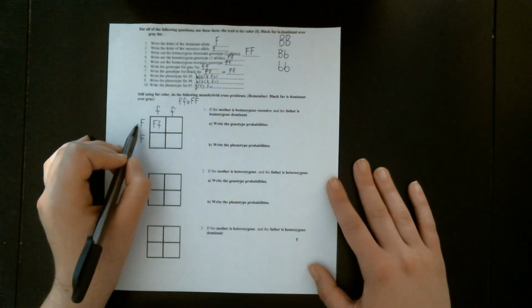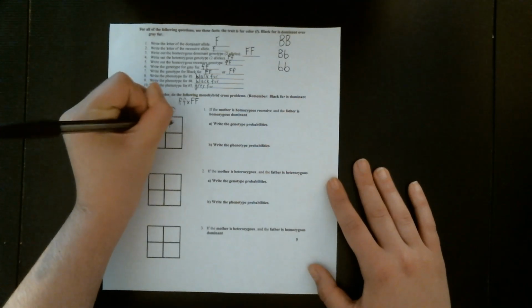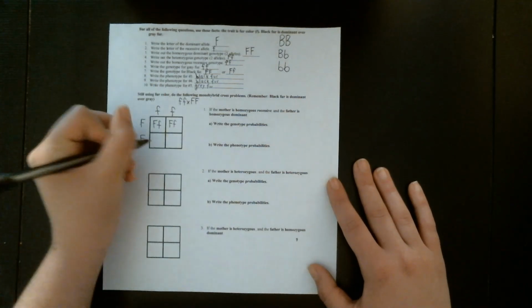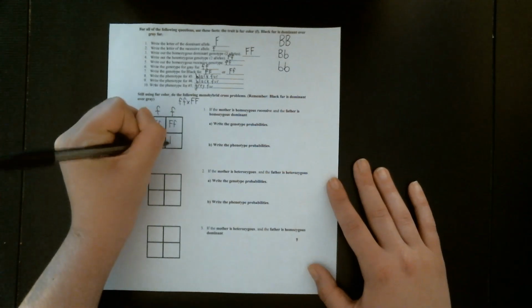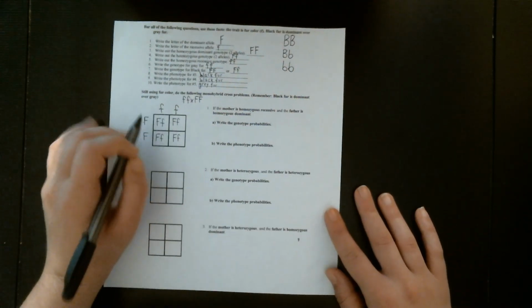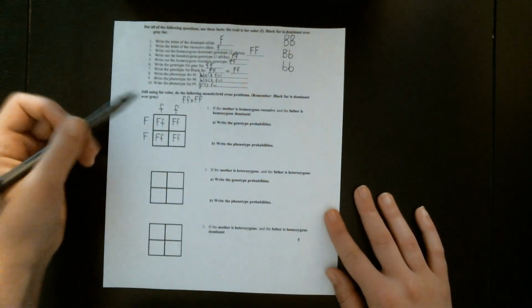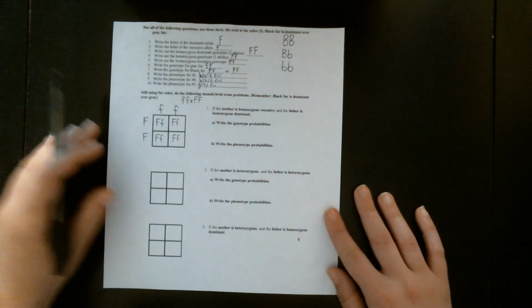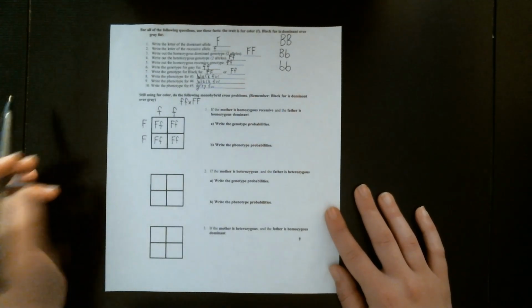So again, this big F with that little f, we get that, and that, and that. So those are your four possible offspring when you're just dealing with one trait, and it's a simple dominant recessive. You're always going to have four possibilities.